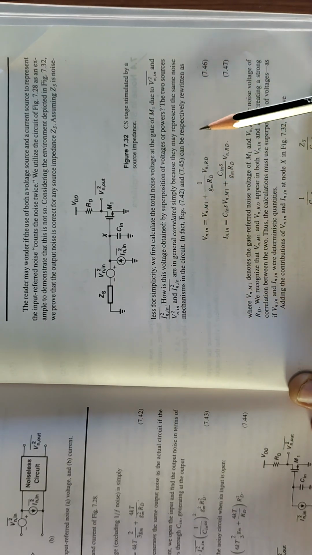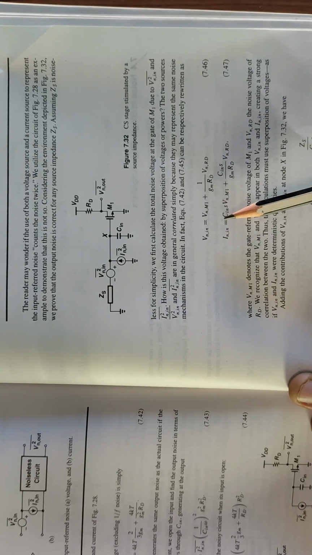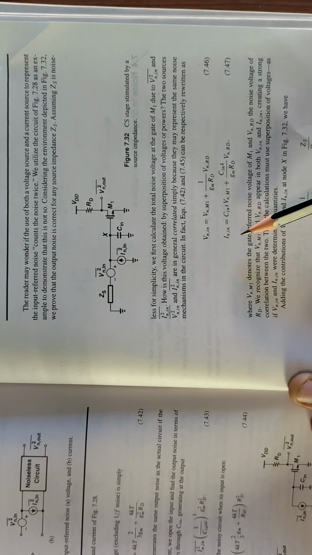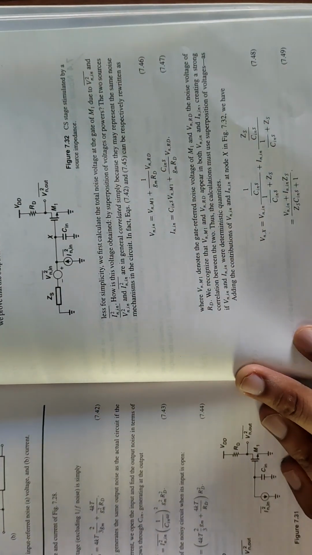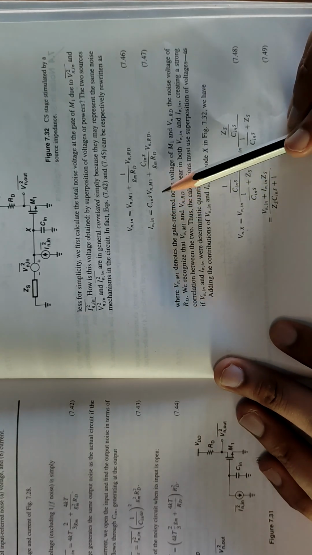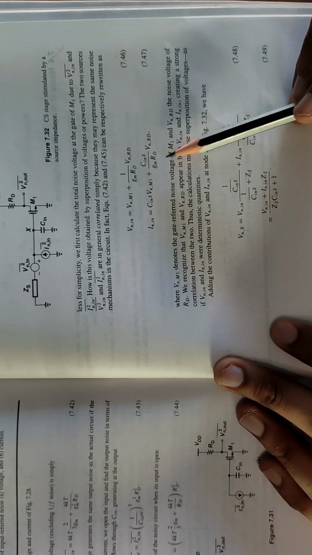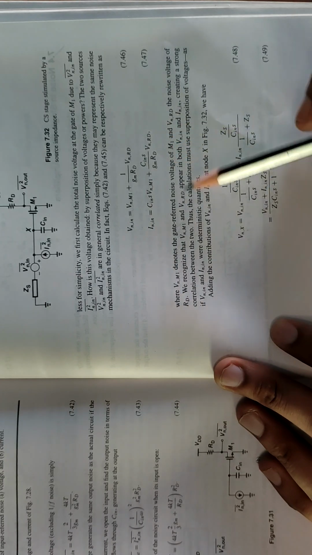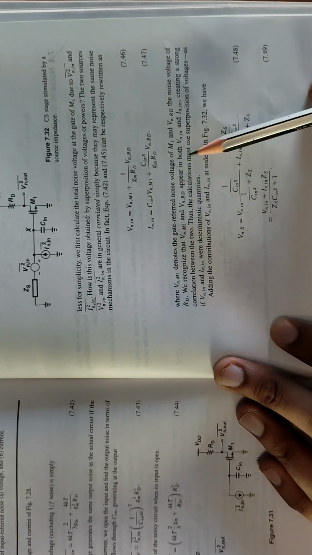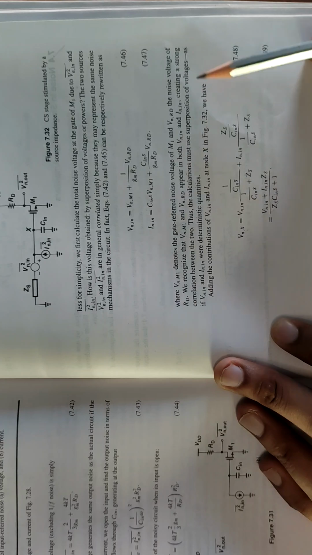In fact, the equations can be represented as V_n,in equals V_n,M1 plus (1/g_m R_D) V_n,RD, and I_n,in equals C_in s V_n,M1 plus C_in s (1/g_m R_D) V_n,RD, where V_n,M1 denotes the gate-referred noise voltage of M1 and V_n,RD the noise voltage of R_D.